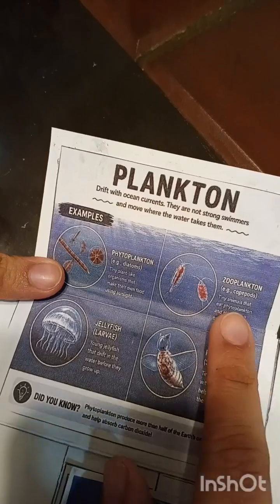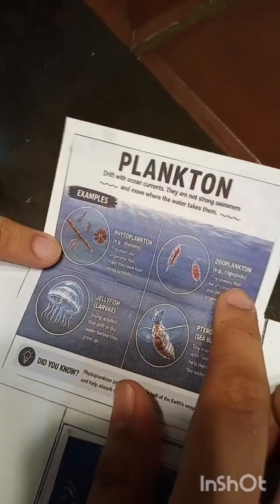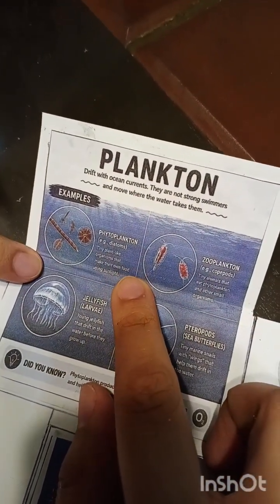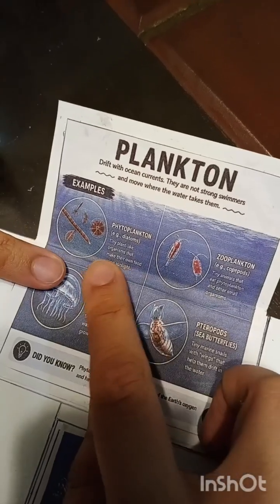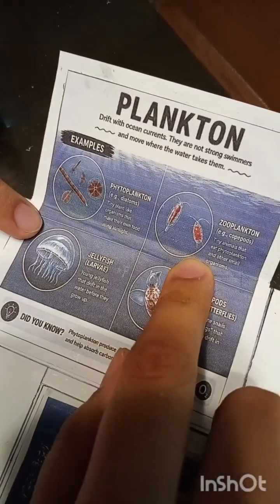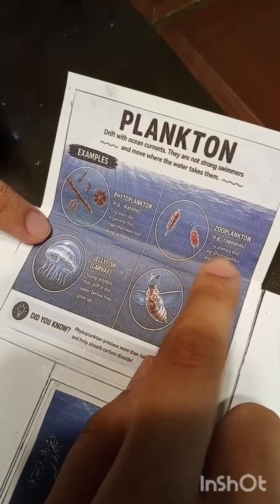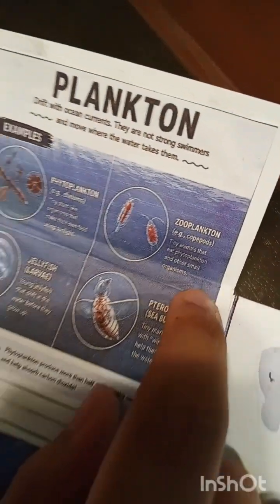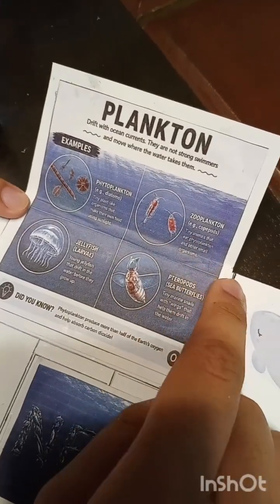Some examples of plankton are phytoplankton and zooplankton. These are the two types of plankton. Phytoplankton, for example diatoms, are tiny plant-like organisms that make their own food using sunlight. They're like plants. On the other hand, zooplankton, like copepods, are tiny animals that eat phytoplankton and other small organisms. So they function more like an animal.